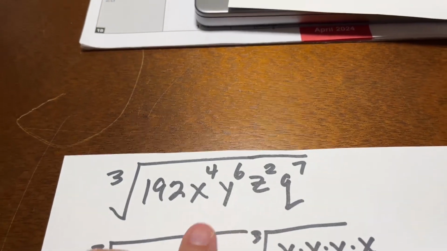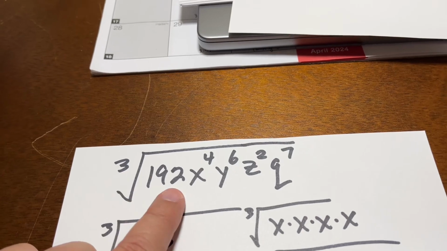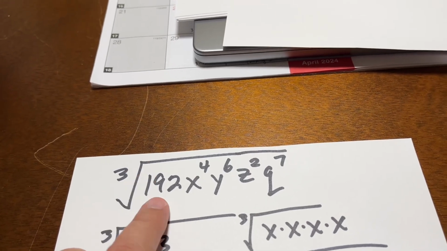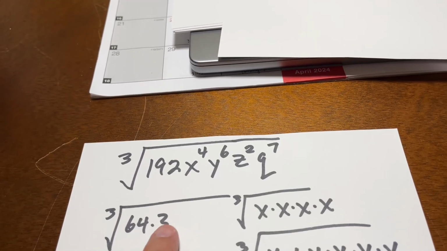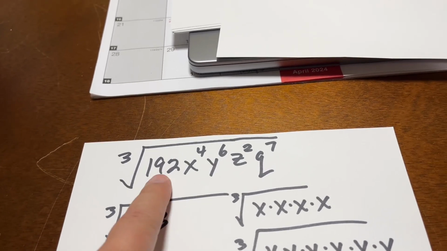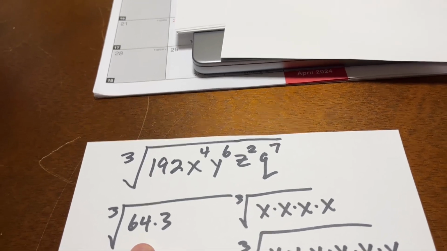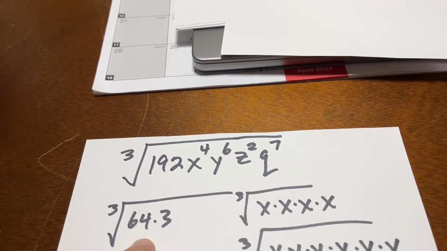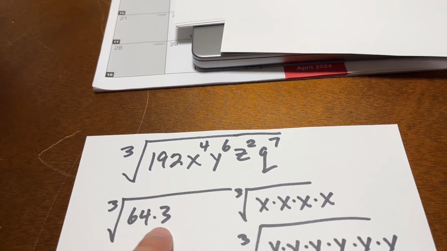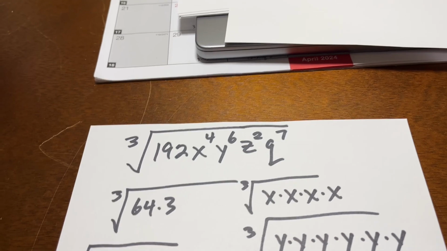Let's do the math. Let's talk about how to simplify cube root like this beast here. So the first thing I want to do is simplify the cube root of 192. I used my calculator and divided it by 3 and realized that 3 times 64 is 192. You can divide it by 2, you can divide it by 3, you can divide it by different numbers. It doesn't really matter, but you need 2 factors that multiply to be 192. I'm choosing 64 and 3.